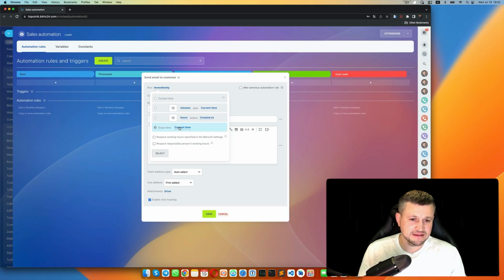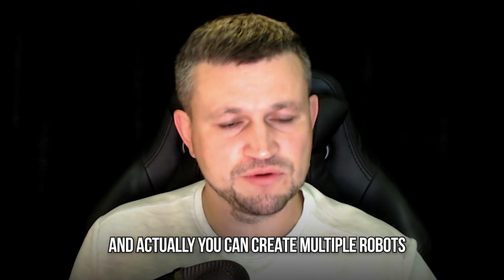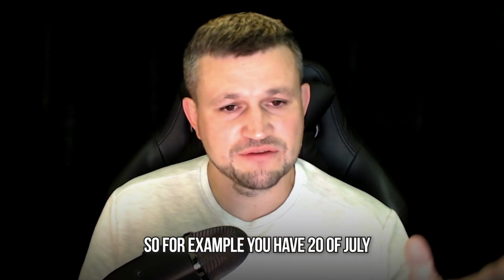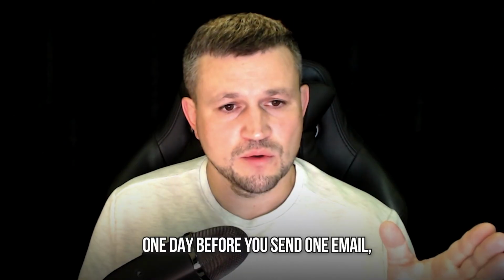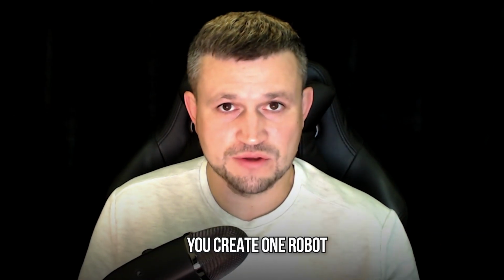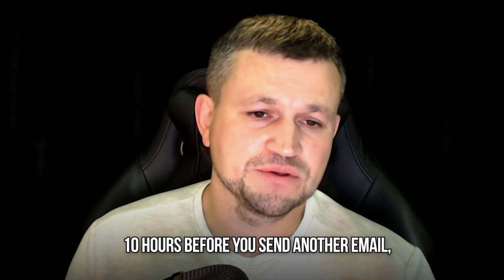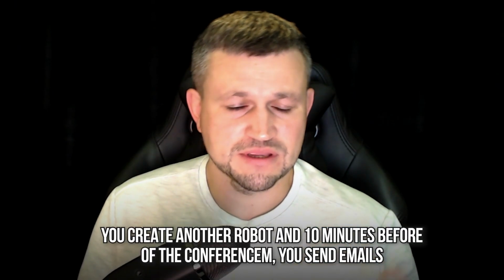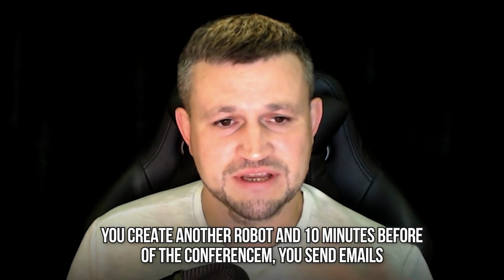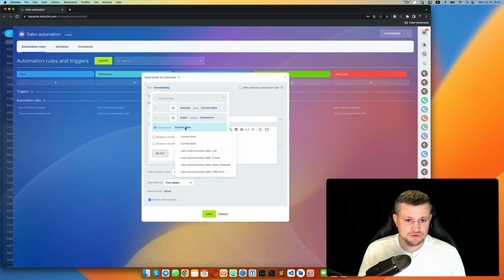Or you can set an exact time. For example, if you have a conference or something like that, you can set up a time or date when you need to send that email, and you can actually create multiple robots. For example, you have a conference on the 20th of July: one day before you send one email, you create one robot; 10 hours before you send another email, you create another robot; and 10 minutes before the conference you send another email. This is what you need for current time and date. Also you have the last communication date. Okay, so I will run that immediately.